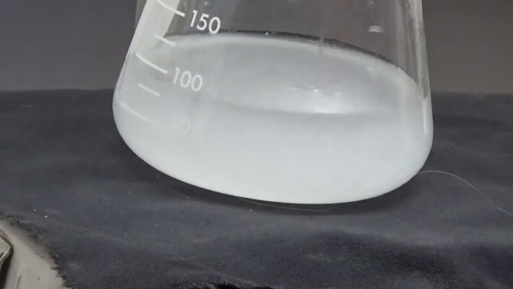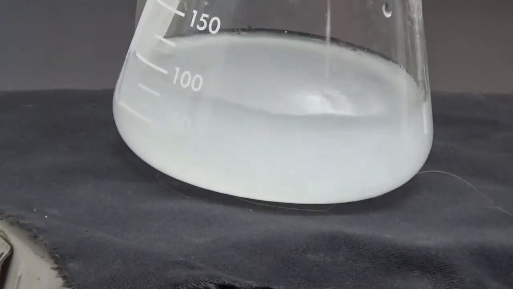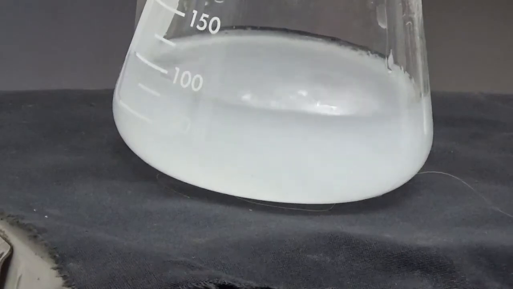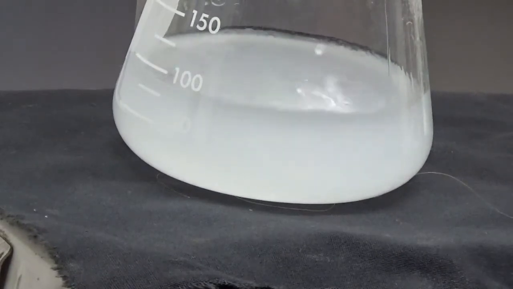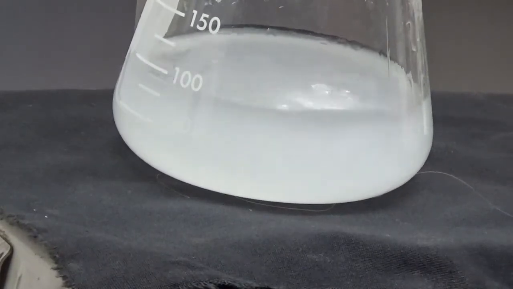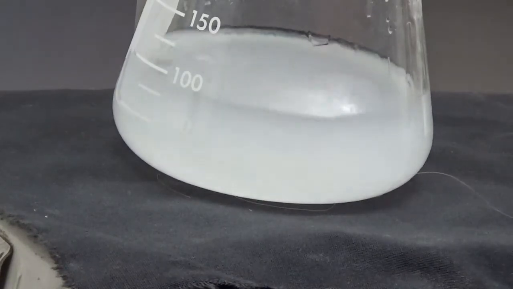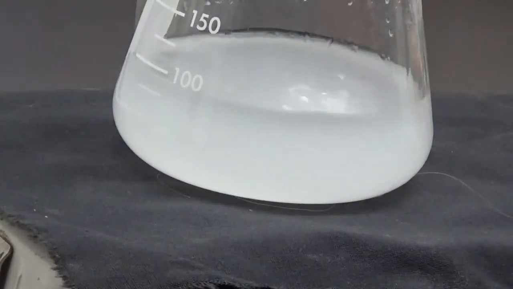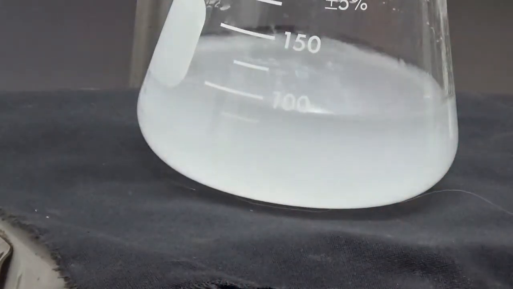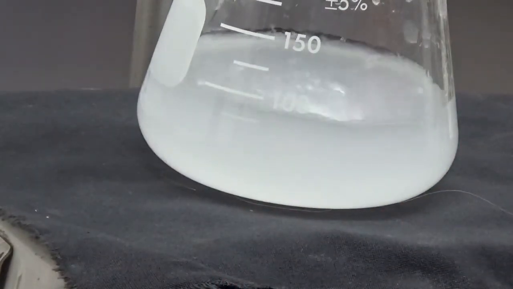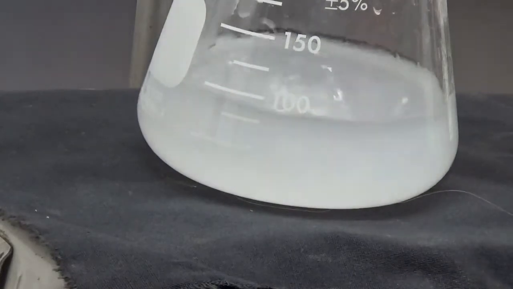Bubbles kind of go away. It gets cloudy. Very interesting. Right, there's 10 more mils of water. I'm very close to the edge. All right, now I'm going to start adding acetic acid again.